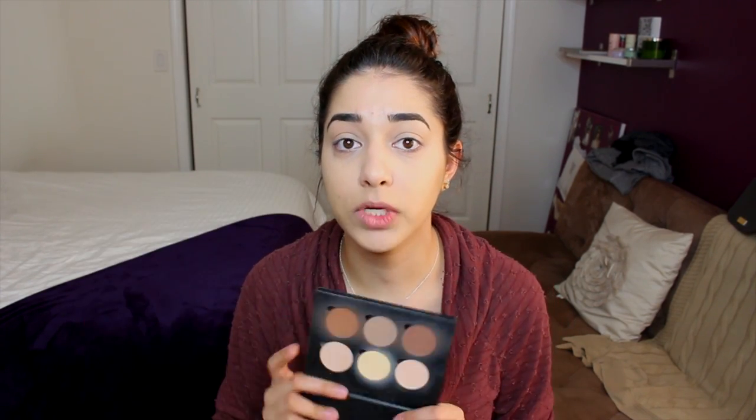But if you want to chisel out your cheekbones and add a natural shadow on your nose to make it look slimmer, you're going to use more of a cool toned gray shadow just to create the most realistic shadow possible. Because if you're putting something orange in those areas, it's just going to make you look a little bit orange and it's not going to look so real.